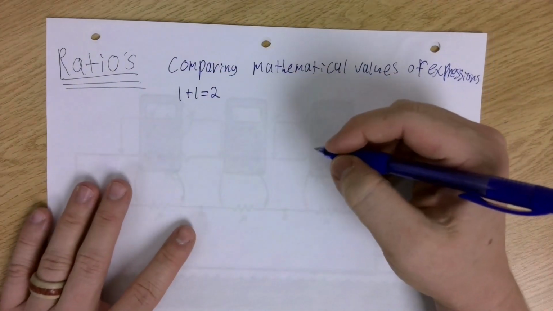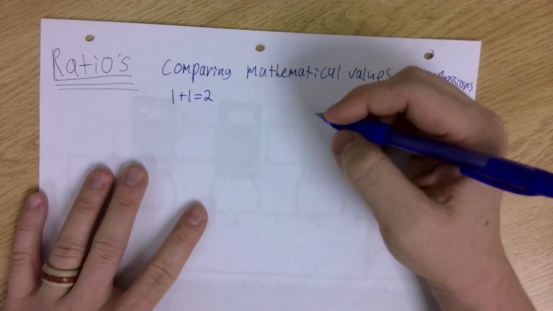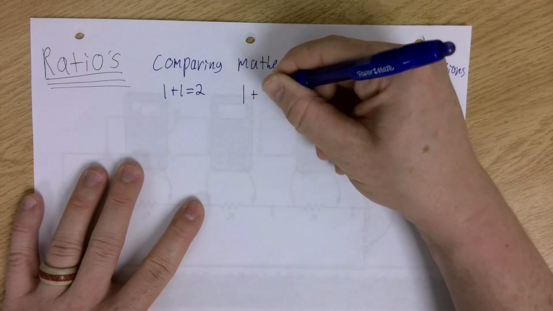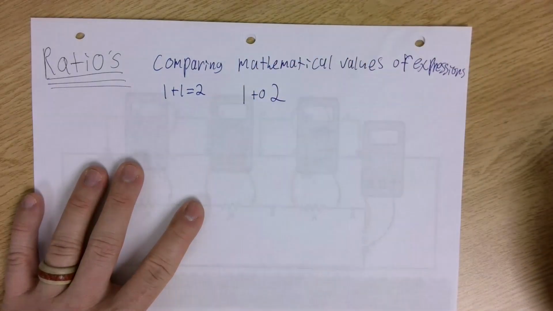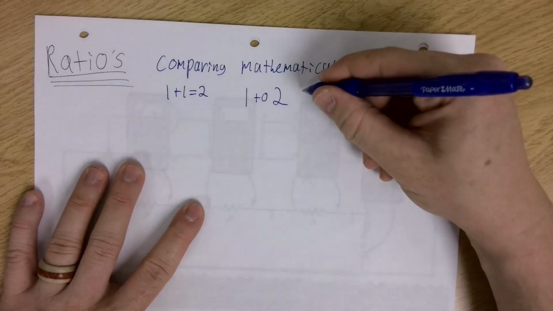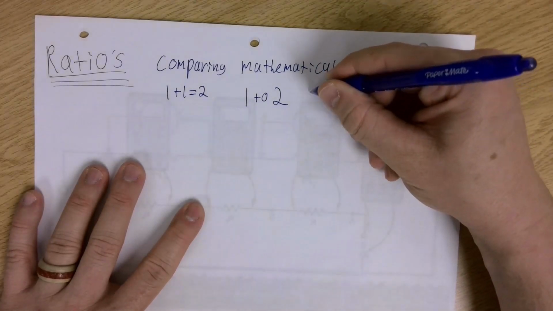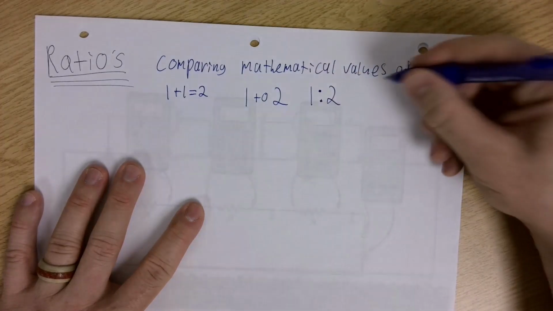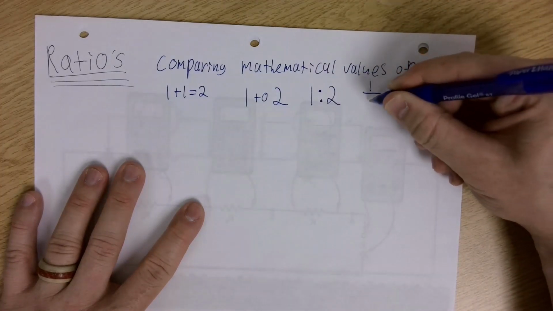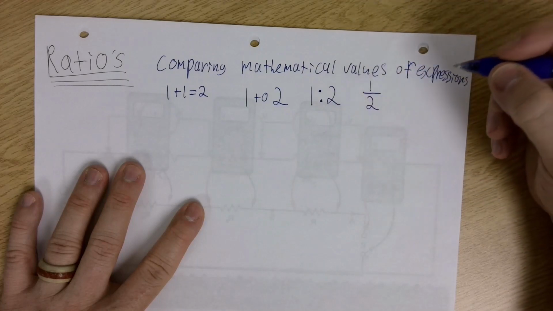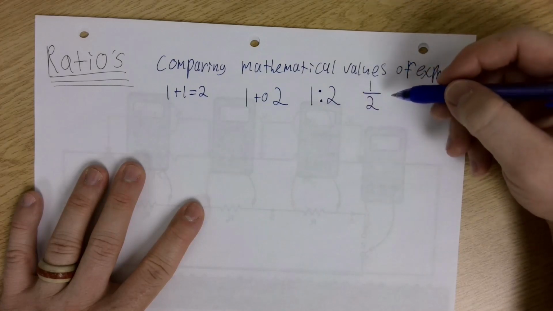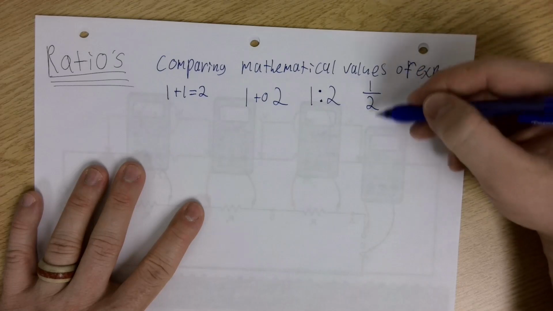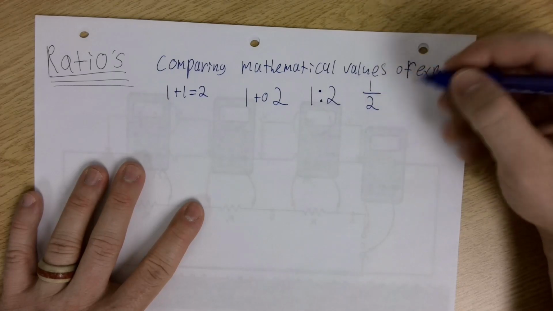So how they show ratios is something like this: 1, 2. That's one way. They might also do 1 colon 2, or 1 over 2, which you might recognize as a fraction or division. 1 over 2 you could also say is 1 divided by 2.